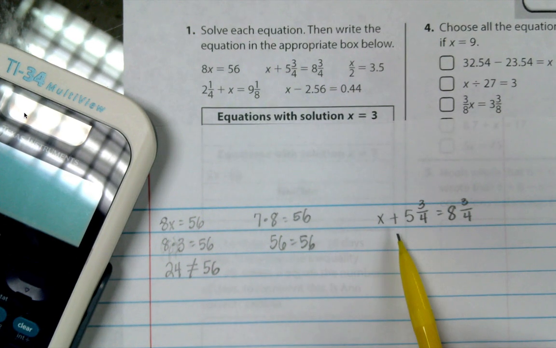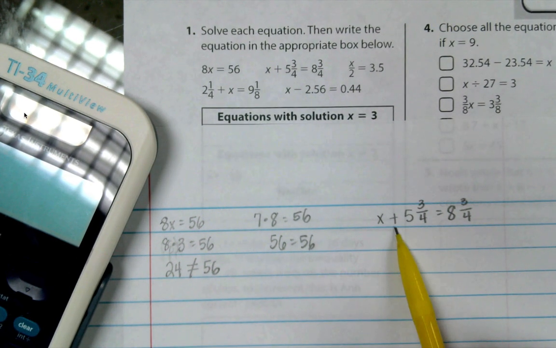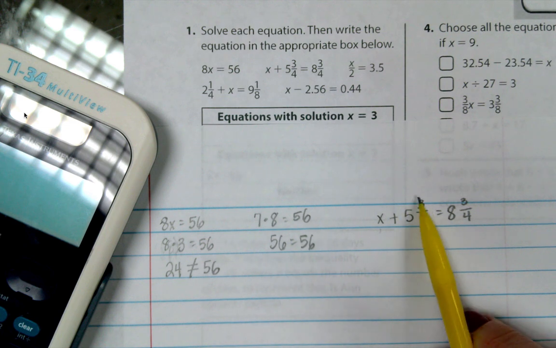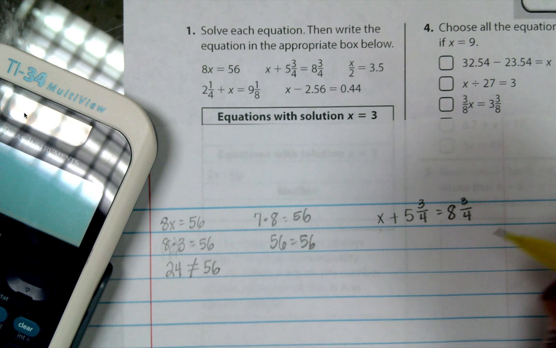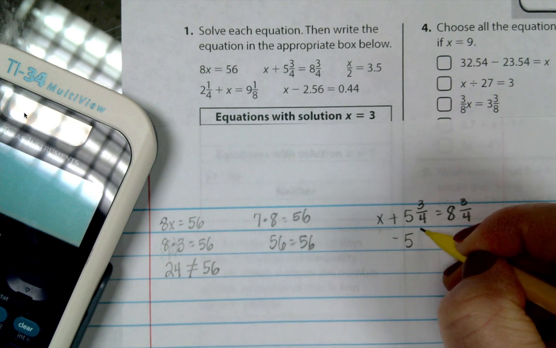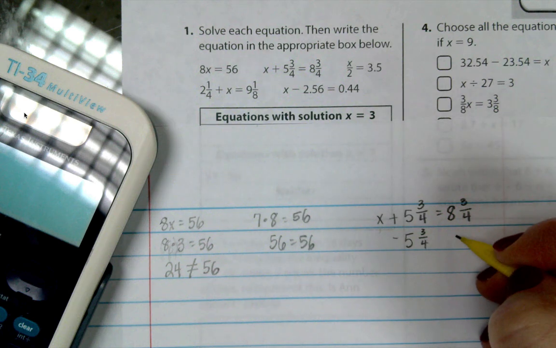We have an addition equation, and we need to isolate the variable x. To do so, we need to get rid of the 5 3/4. If I am adding in my equation, I need to perform the inverse operation, which is subtraction. So I subtract 5 3/4 from both sides to balance it out.